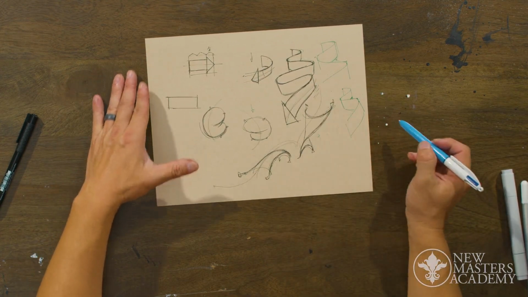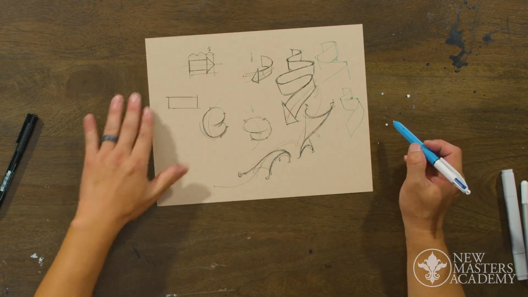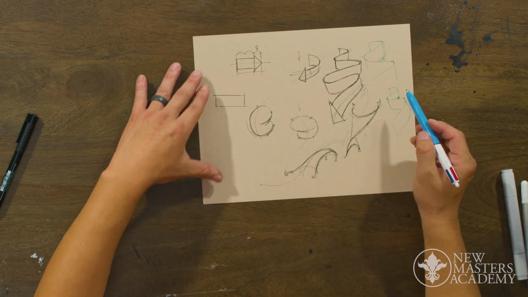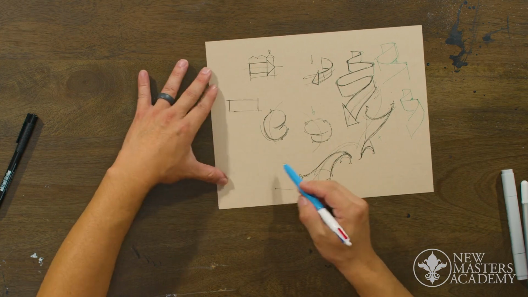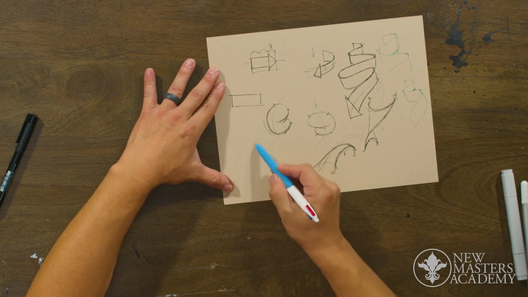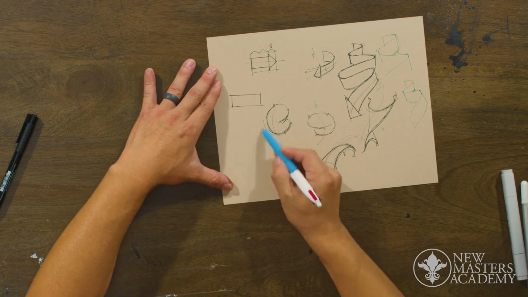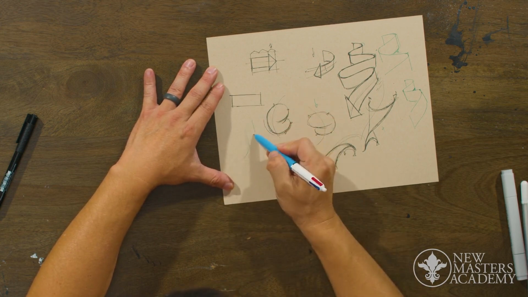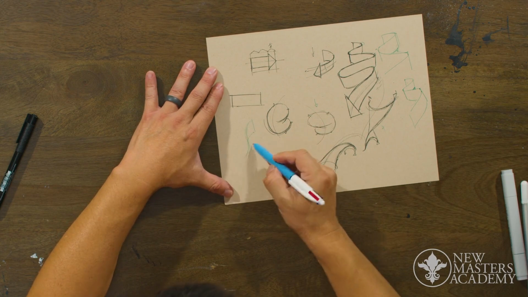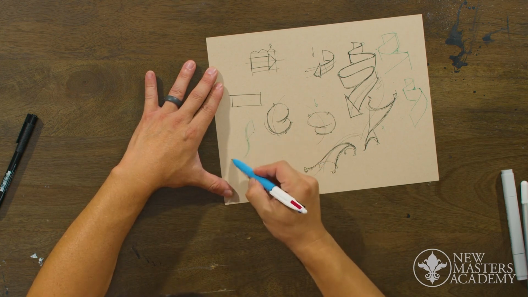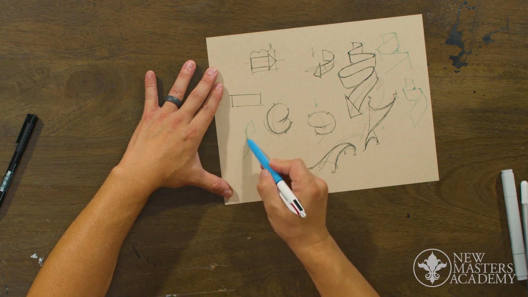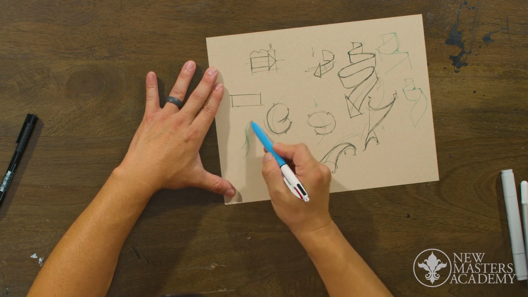All right, so let's give a little twist to this arrow. I'm running out of space, so let me do it right here. Let's do a little twist. It comes in and twists off, twist off, coming this way.